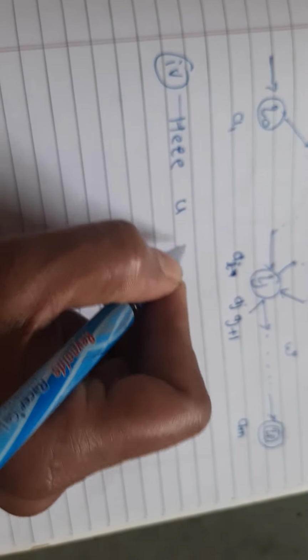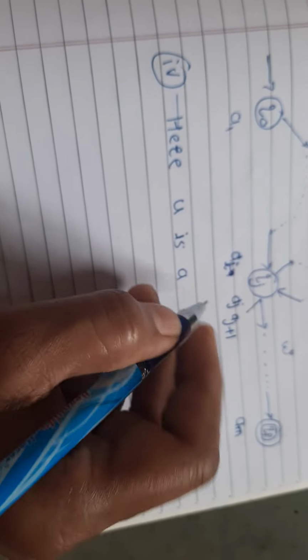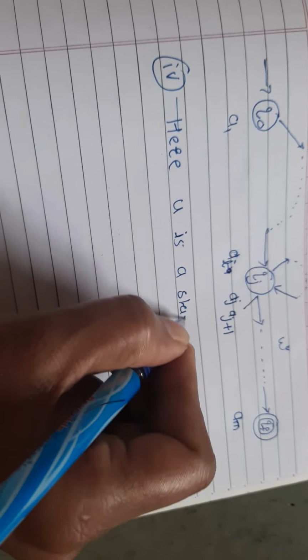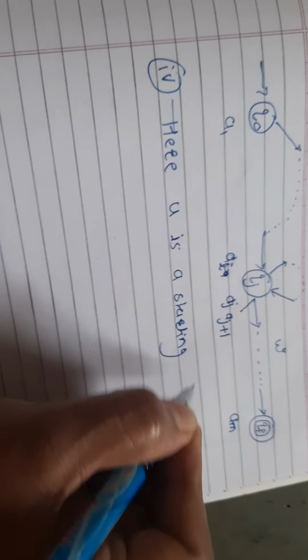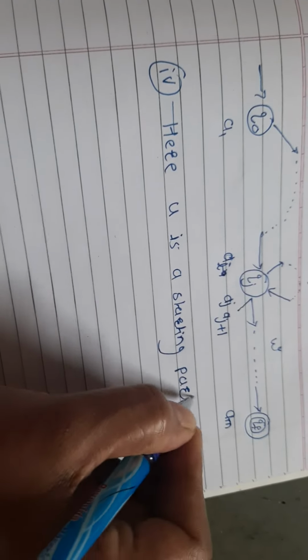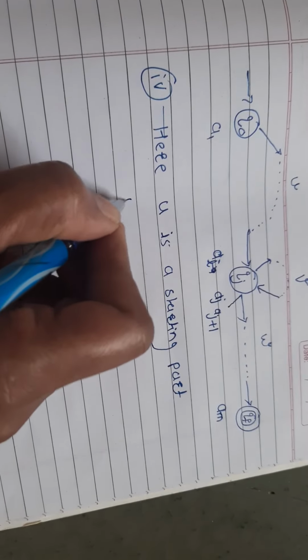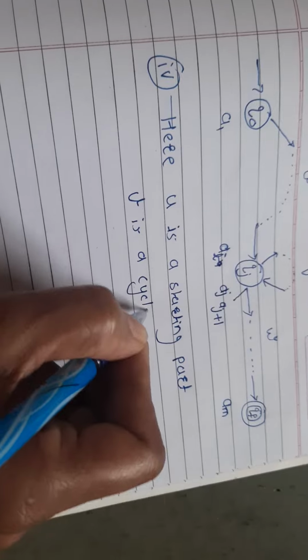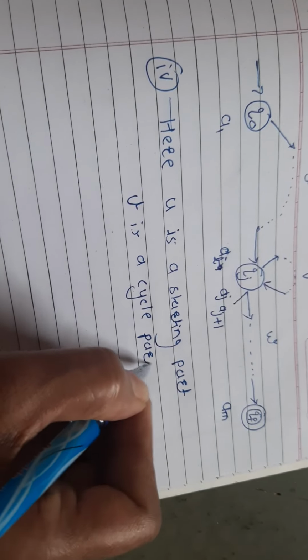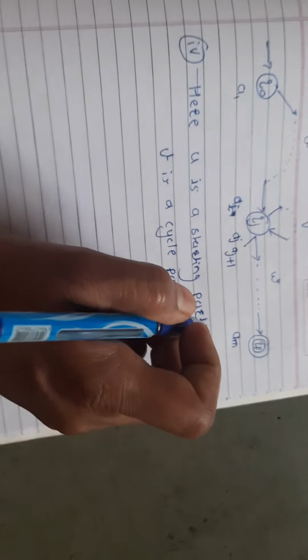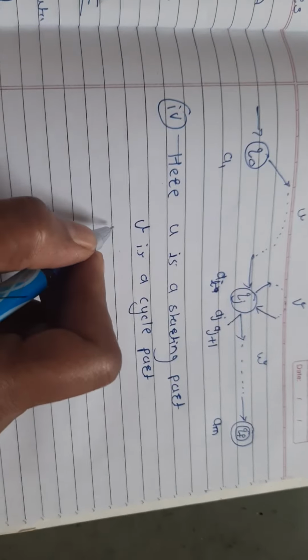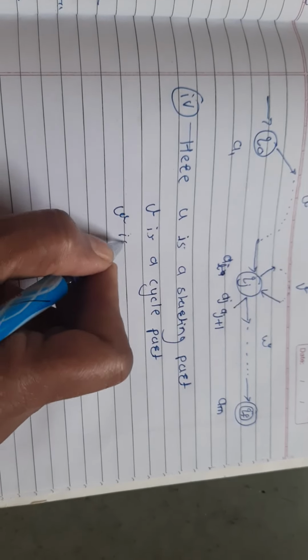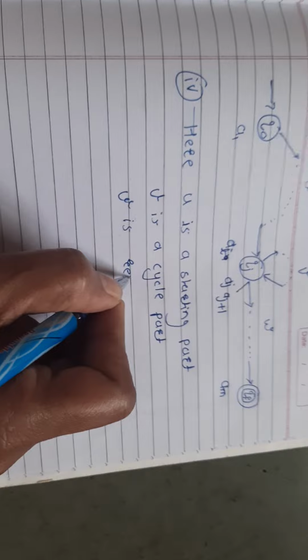Here u is the starting part, then v is the cycle part, and w is the remaining part.